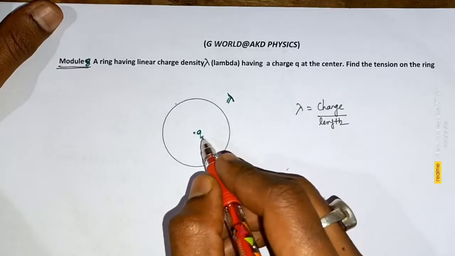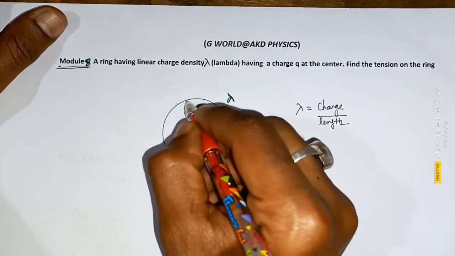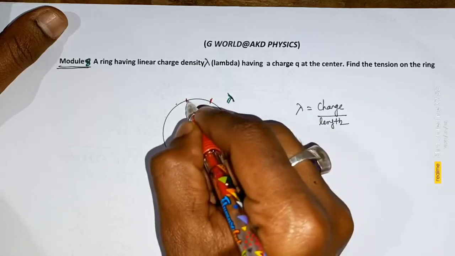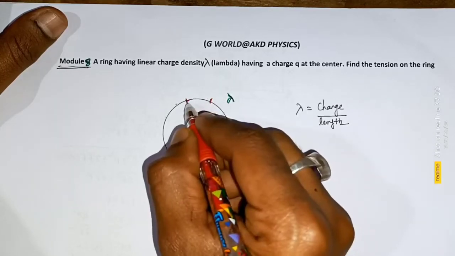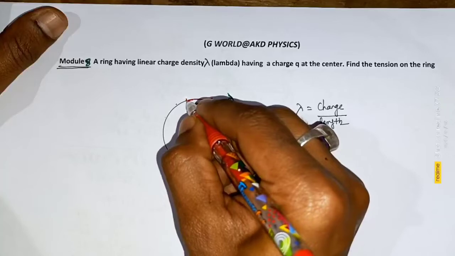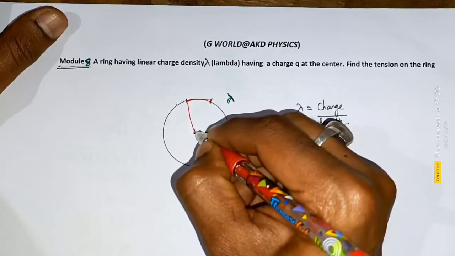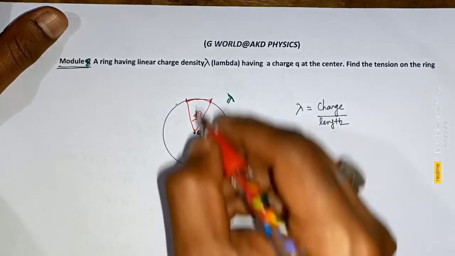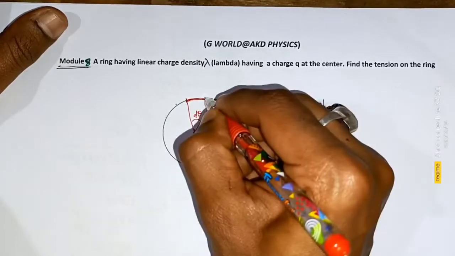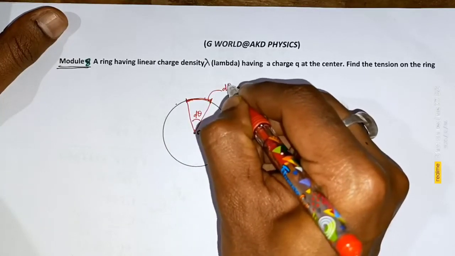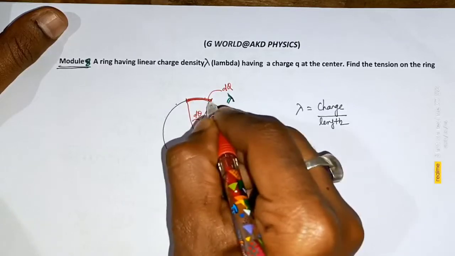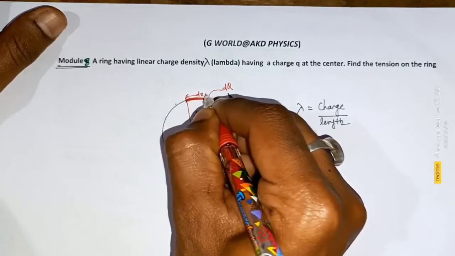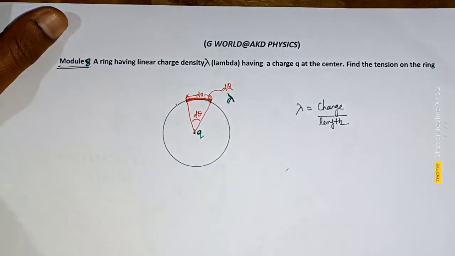If this kind of question is asked, first consider a very small section. Look, I am considering a very small section. It looks very large, but in reality it is a very small section, and it makes a very small angle here. This angle I consider as d theta. In this section the charge is dq, and this small section length, from here to here, I consider as dx. I hope the scenario is clear to everyone.